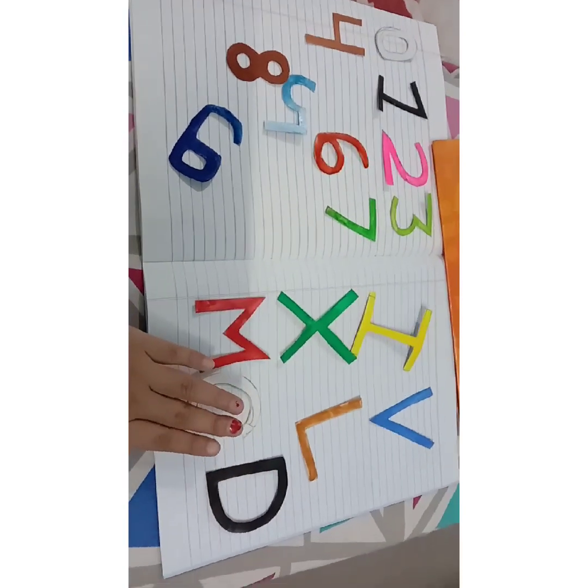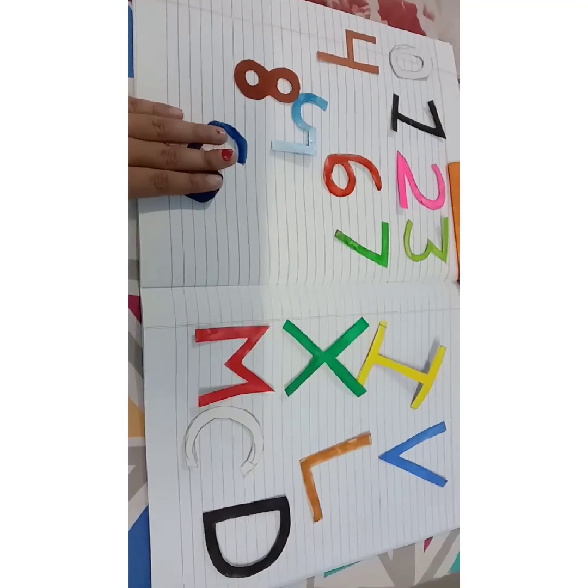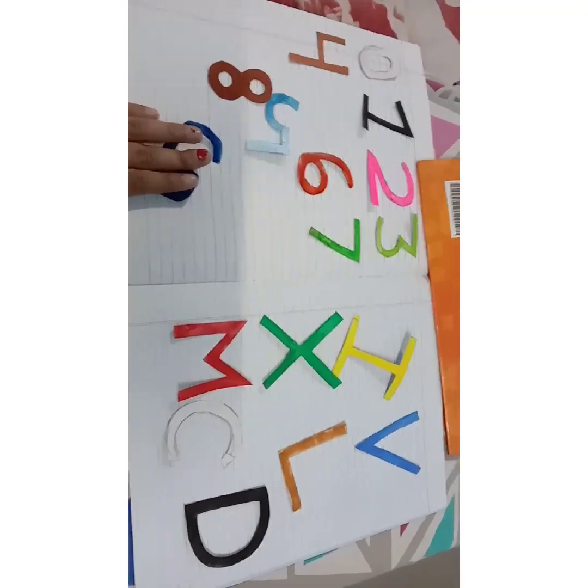The symbols and their values in the Hindu-Arabic system are as follows.